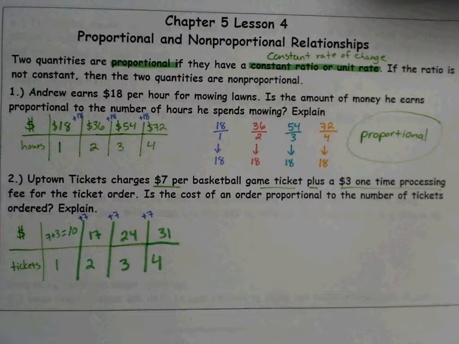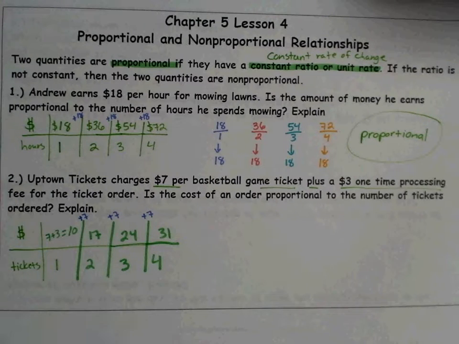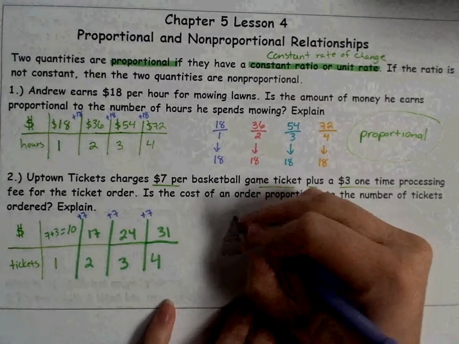Does that make sense? Okay? So you only pay the processing fee for the first ticket. You don't pay it any time after that. The processing fee is the $3. The tickets are $7. So every time you're buying an extra ticket, you're just increasing by $7. So now let's check and see if this is proportional or not.